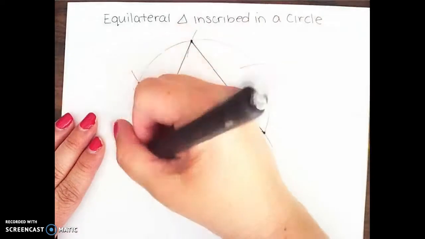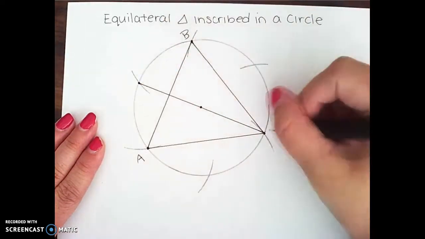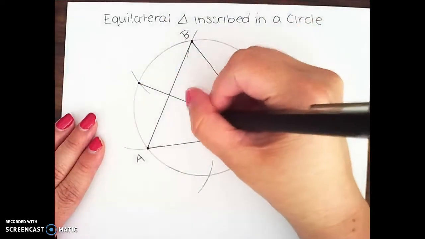Again, I can name this triangle if I like. I have triangle ABC inscribed in circle E.